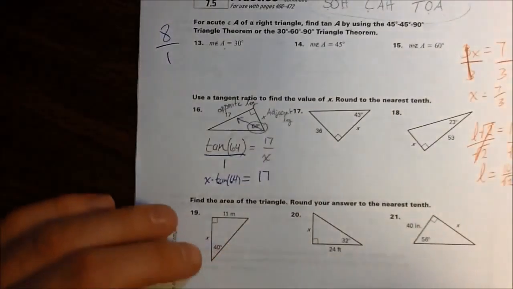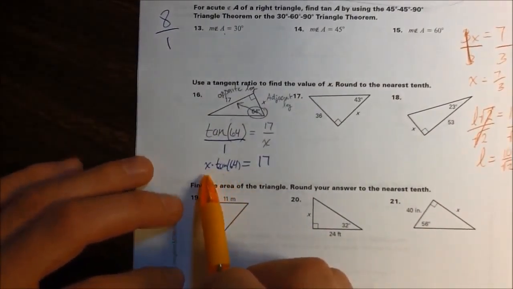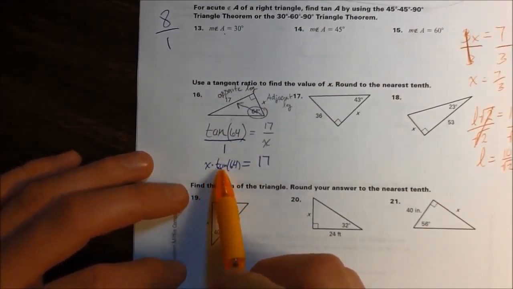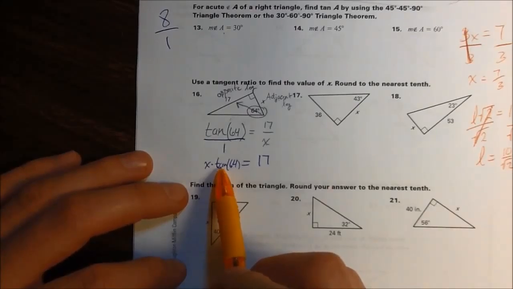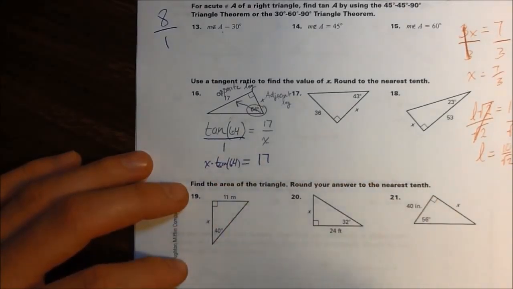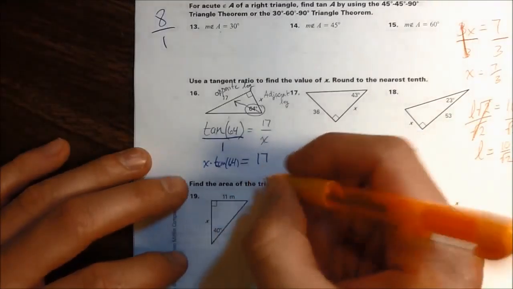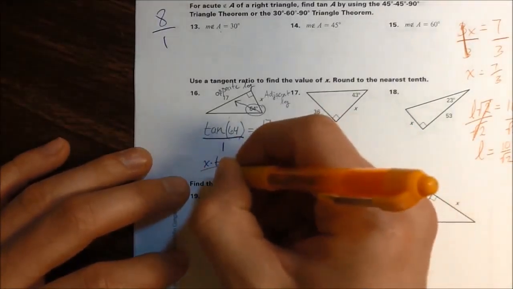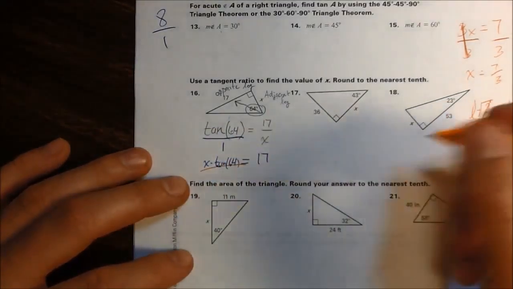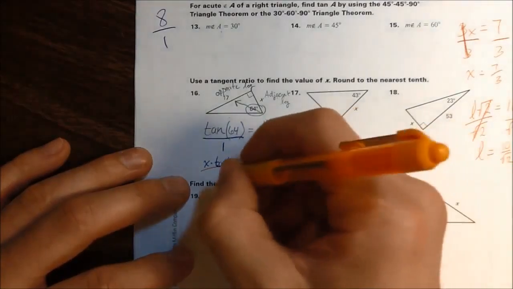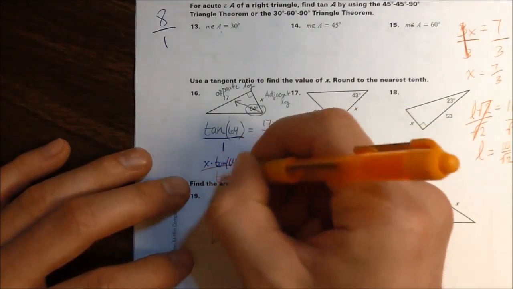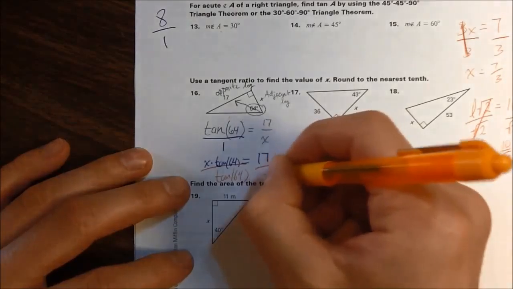Well, the same thing's happening over here. This is a variable being multiplied by some value. So what we're going to do is divide, which is the inverse operation. We're going to divide both sides of the equation by tangent of 64.